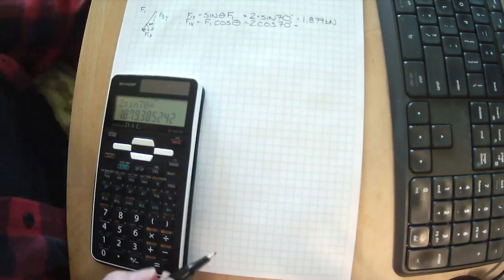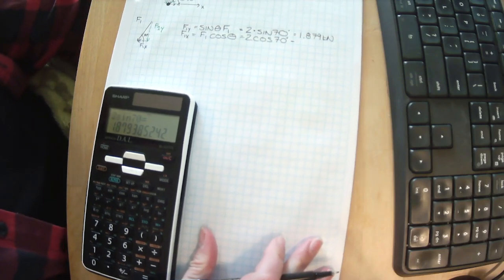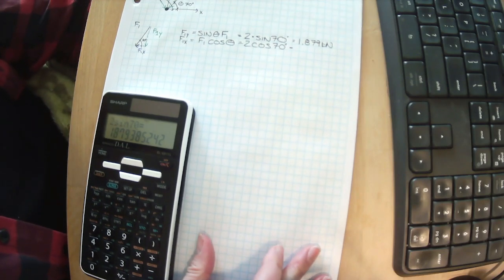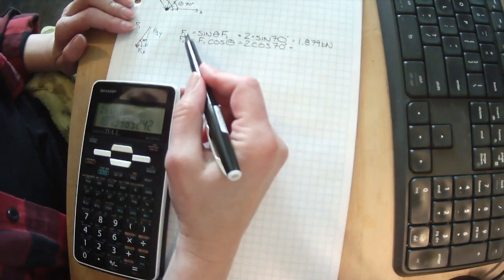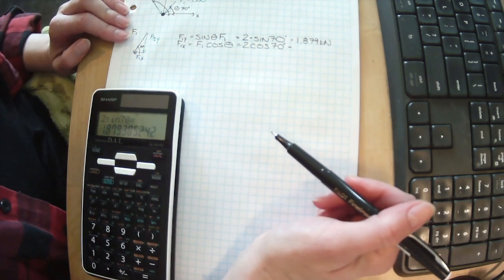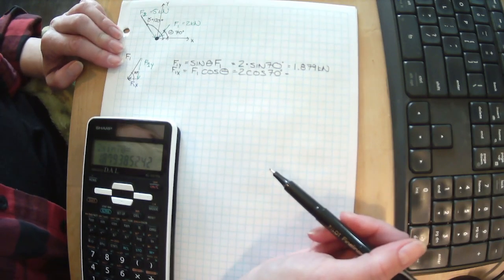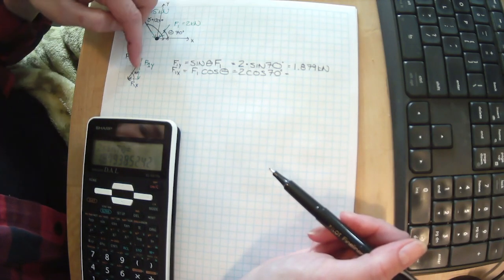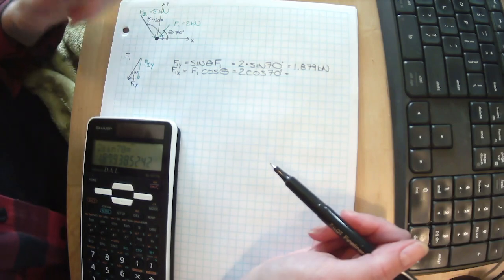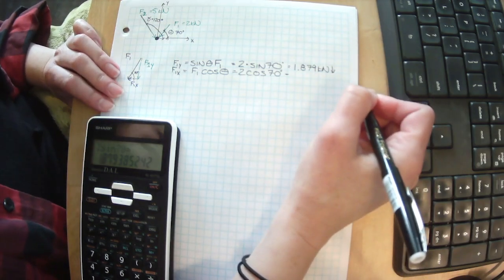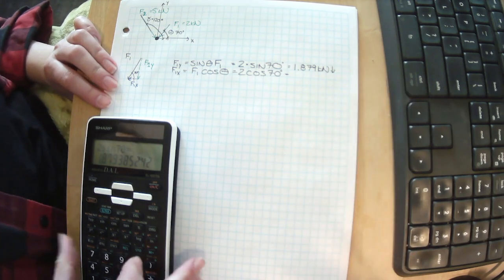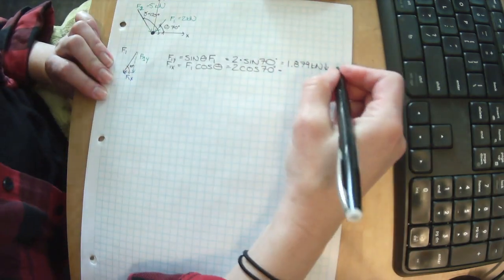But wait a second, let's just, for our own kind of mental process here, F1y is pointing in what direction? F1y is pointing downwards. We have said everything pointing downwards is negative. All right, that's going to be handy to kind of keep track of later.